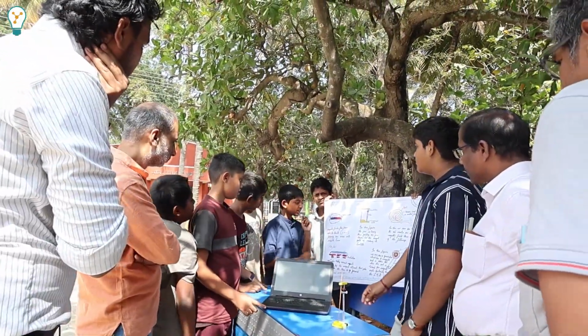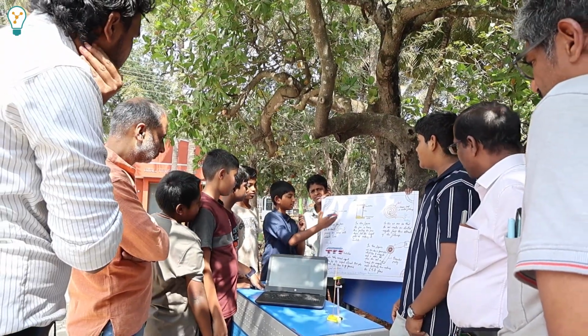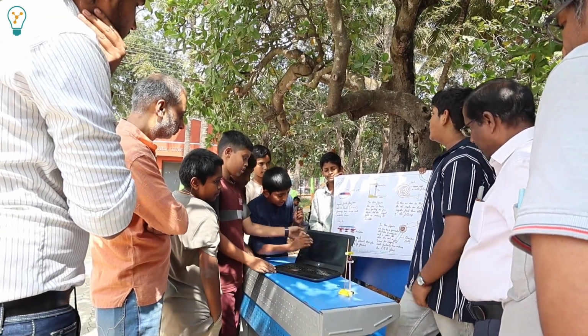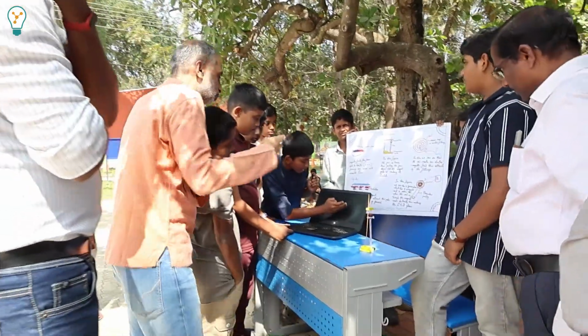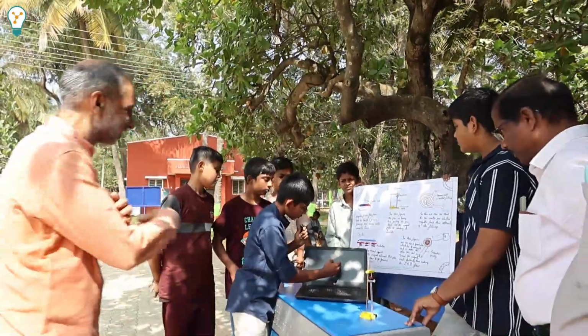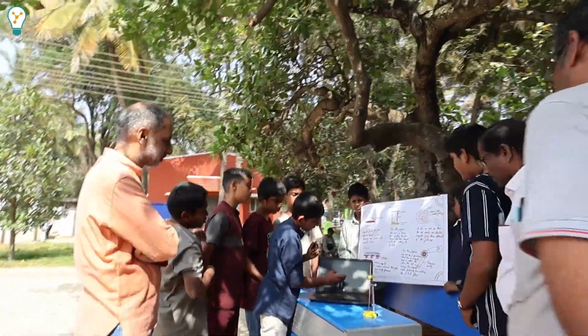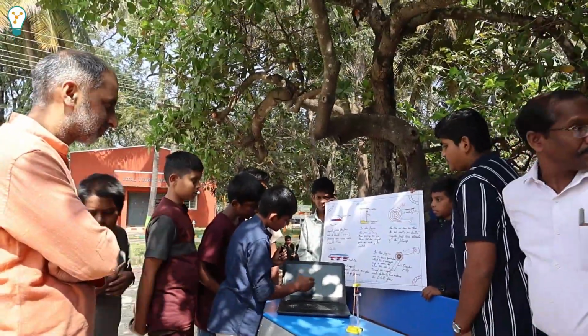The magnetic field is an invisible region surrounding the magnet. We can see that the magnetic field passes from north pole to south pole. This would be seen when we sprinkle the iron filings on the magnet.